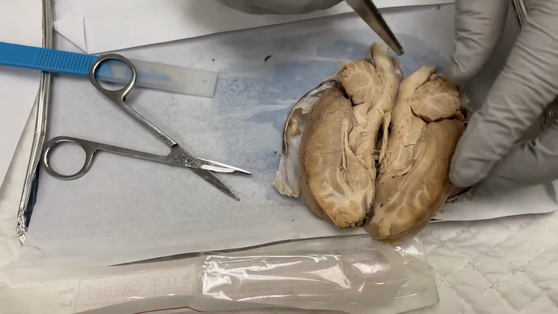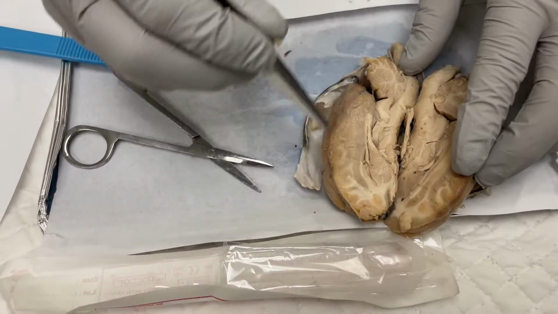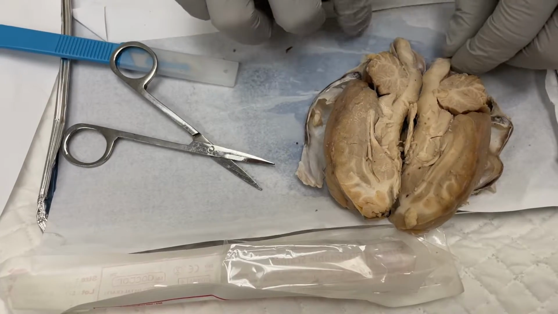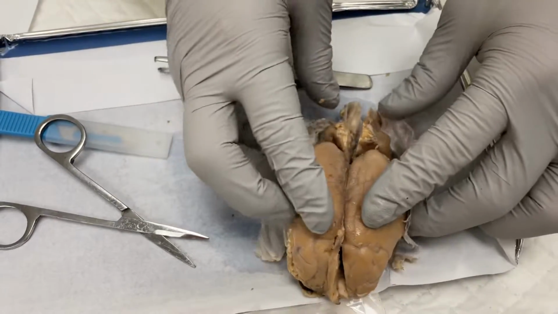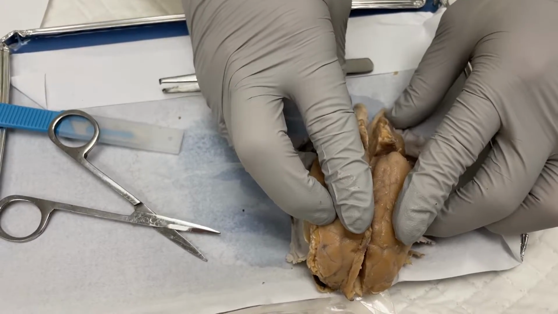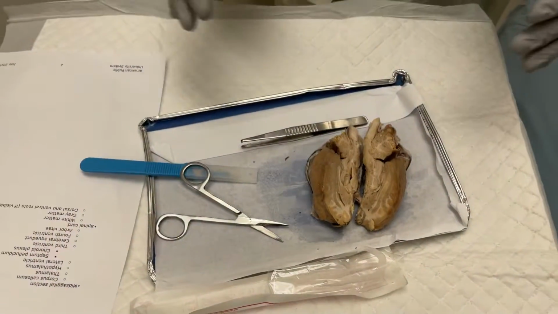And then the white matter, which is the inner part, and the gray matter would be the outer part. And then we have the dorsal and ventral roots, but they're not visible on this specific specimen. And that concludes my lab report.